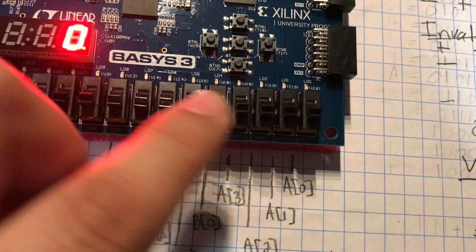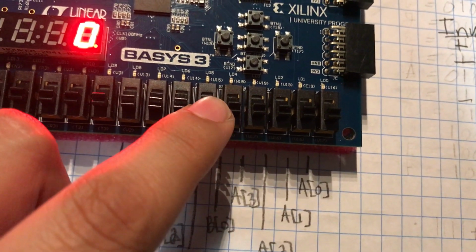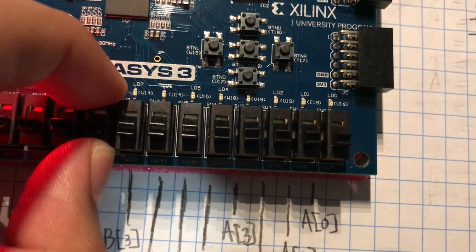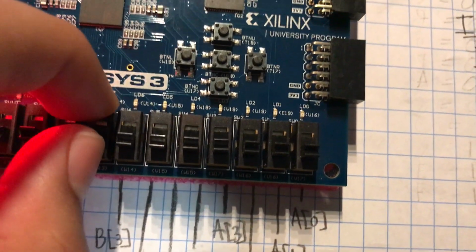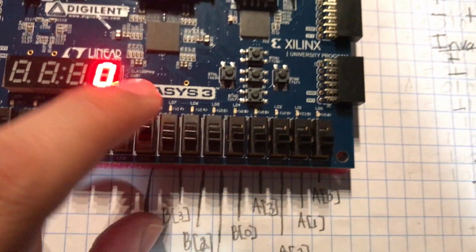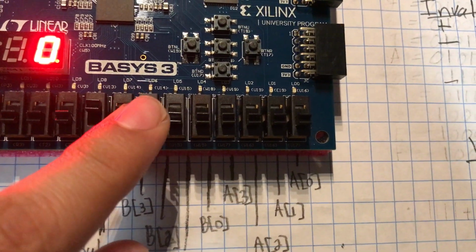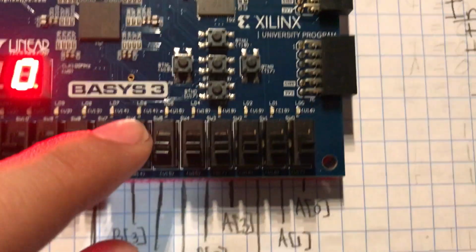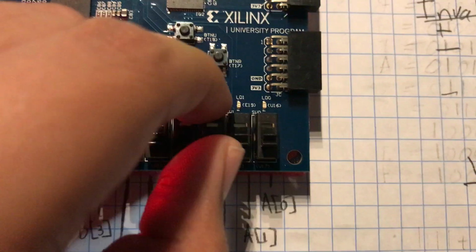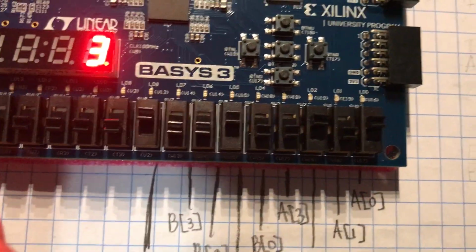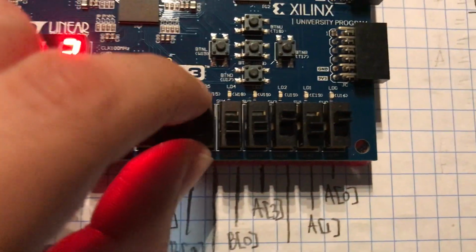Now, let's turn on our subtraction. Our subtraction switch, which is this one. There we go. And then let's try out the subtraction test cases. So subtract 2 positive numbers. Okay. Let's do 5 minus 2. That gives us 3, right? 5 minus 2, 3.